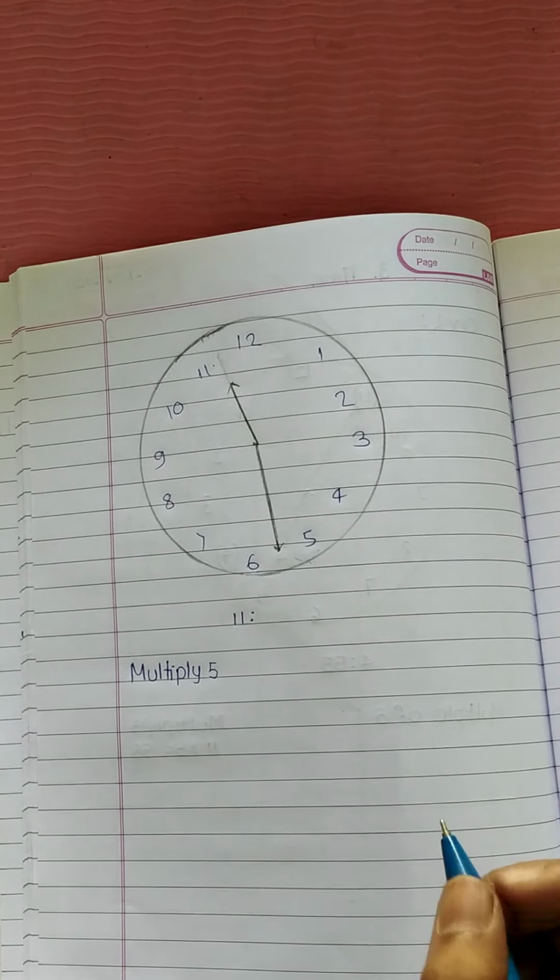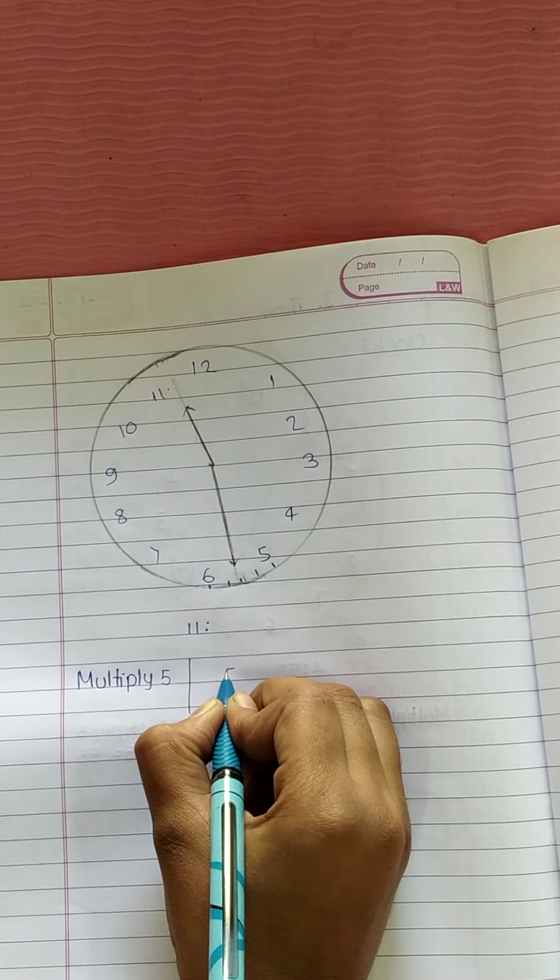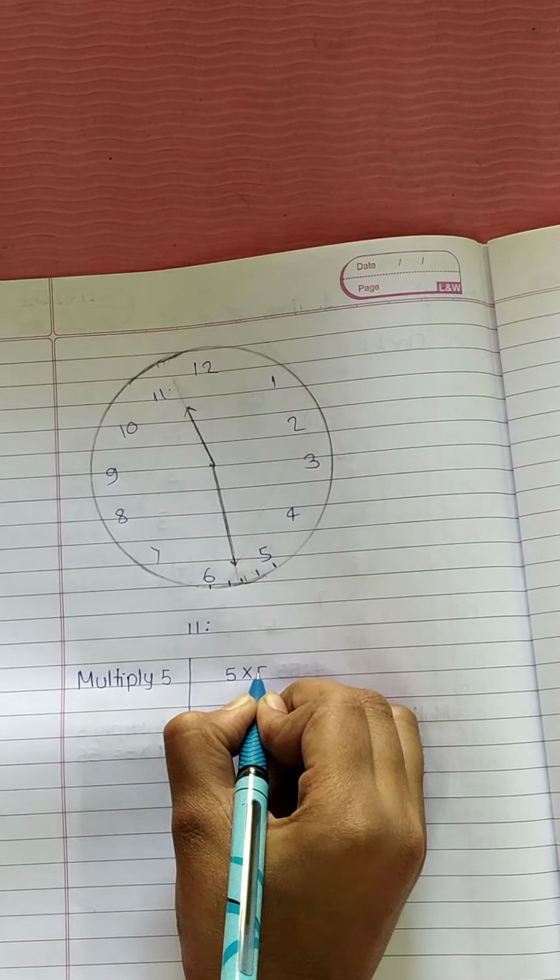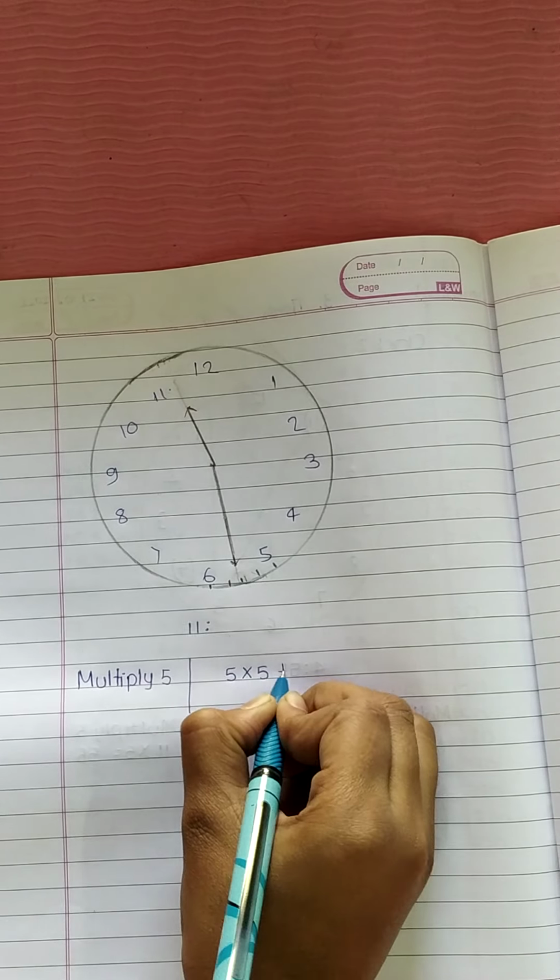It means we will need an equation here. See, what is the equation we are going to use? Over here you have to multiply 5 into 5, plus this division.